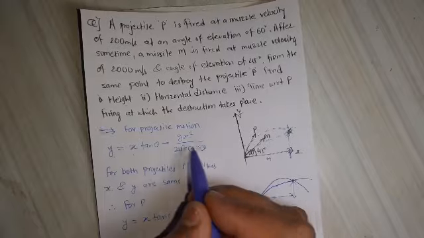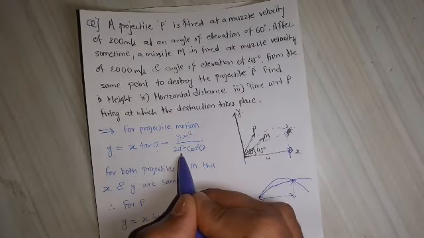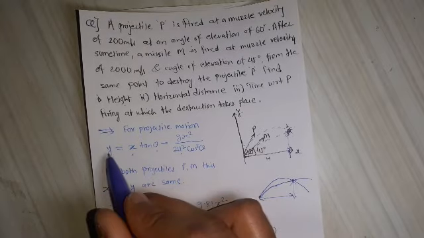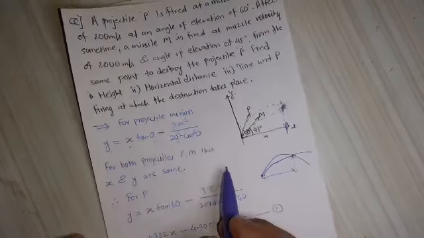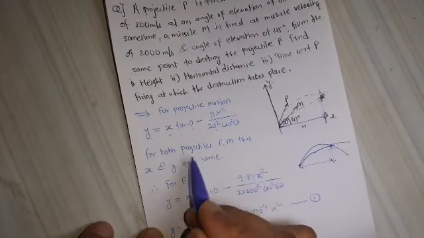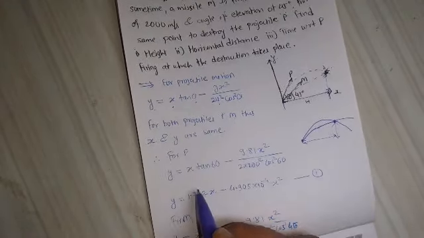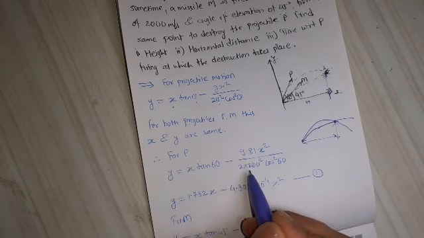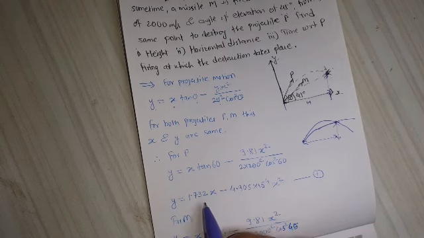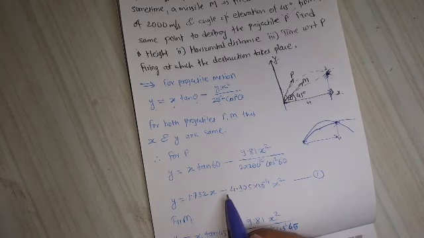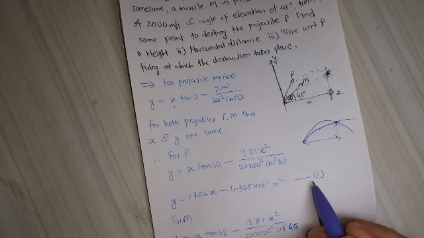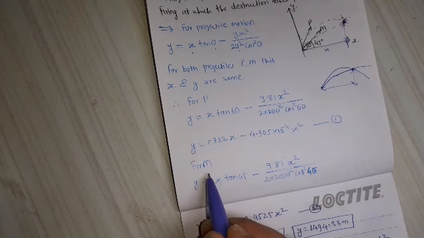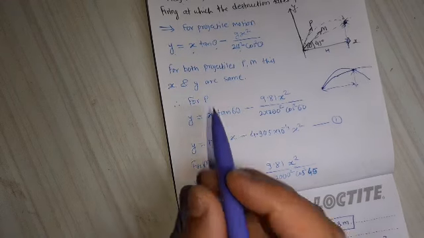Now from this, as we know theta and initial velocities, we can form two equations having common x and y. So for projectile P, we can formulate the equation as y is equal to x tan 60 minus 9.81 x square upon 2 into 200 square cos square 60. If you simplify this equation, you will get this equation. Let's consider this as equation number 1. Now for the M missile, the same formula we can apply.